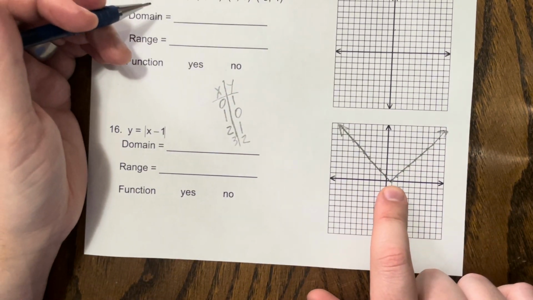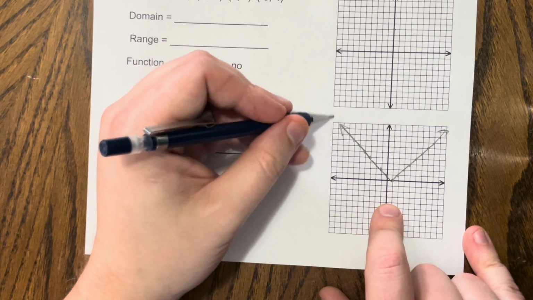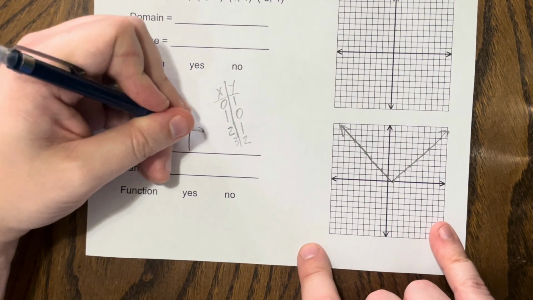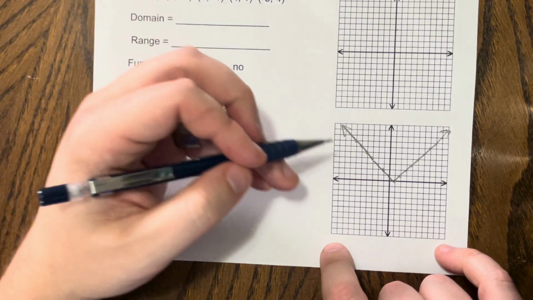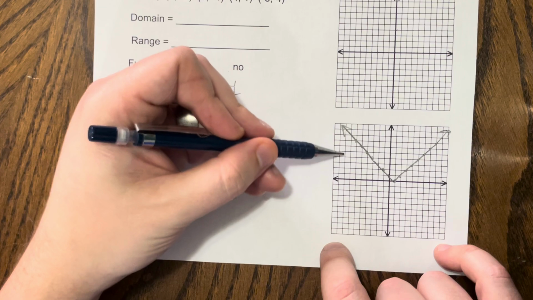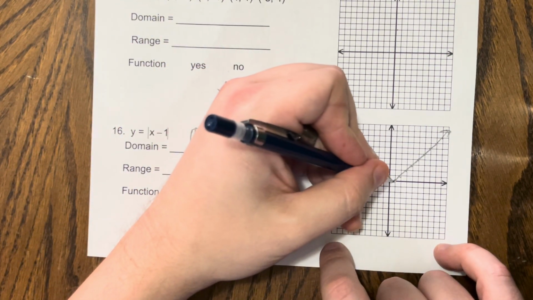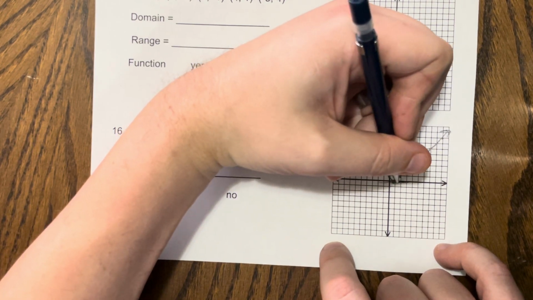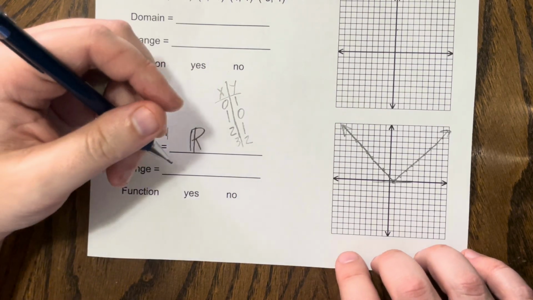So I can look at my domain going from left to right. There's no place that it stops. I can't put a point here and say it ended there. So my domain for this would be all real numbers. My range, if I look going upward, I've got those arrows that could keep going forever. But going down, I do find a point here, a lower limit, where it's going to stop. And so that would be at 0.